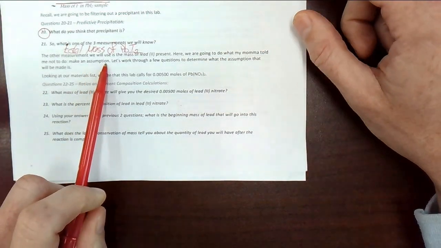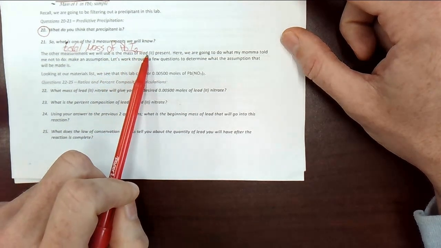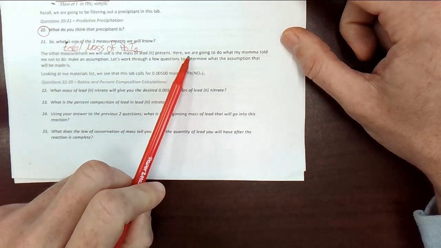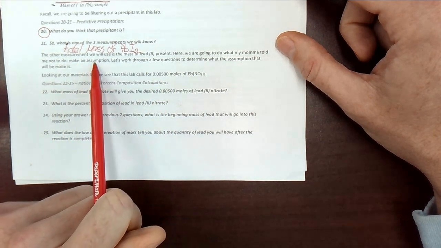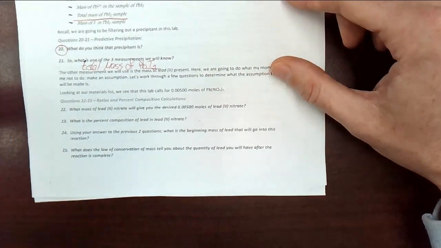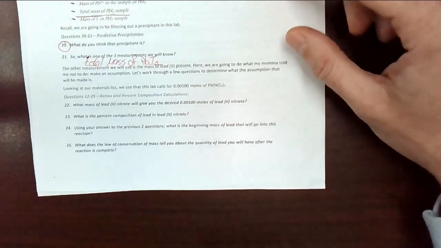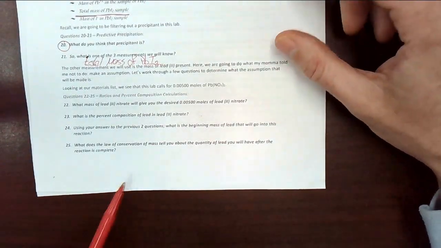Okay, so for the other measurements we will use the mass of lead 2 present. So here we're going to do what my mama told me not to do, and that's to make an assumption. So let's work through a few questions here to determine what that assumption is that's going to be made.